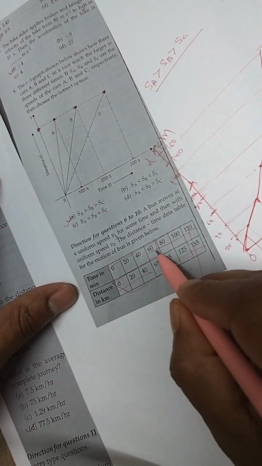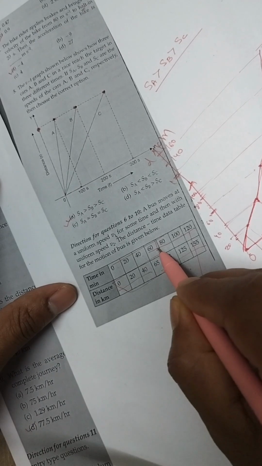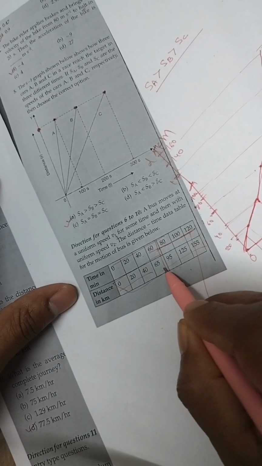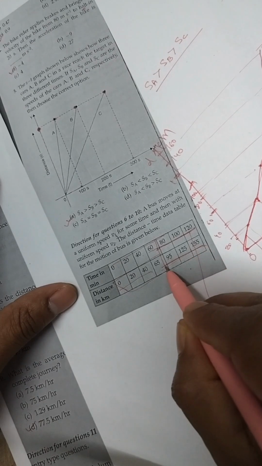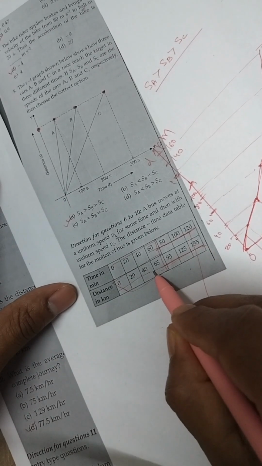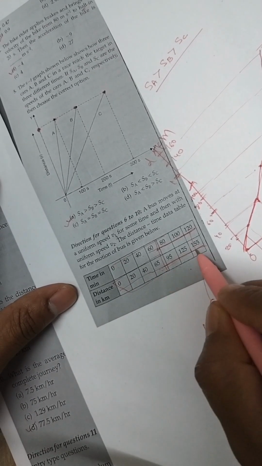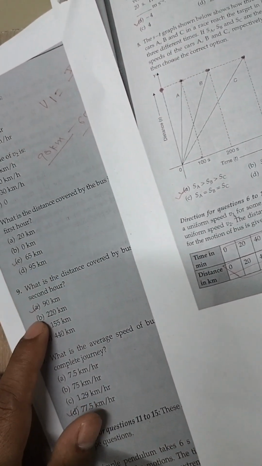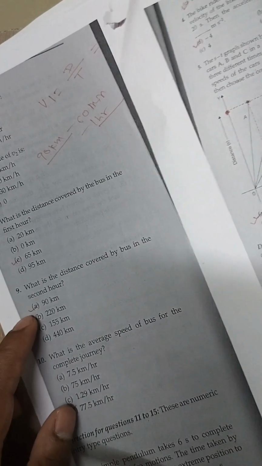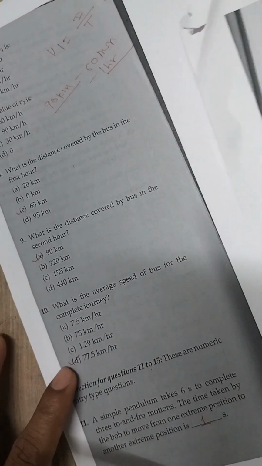Again, second hour means 60 to 120. So total distance traveled is 155, in the first hour 65, so you subtract 65 from 155. The answer will be 90. In the second hour the bus travels 90 kilometers. So the answer is, sorry, A, 90 kilometer.